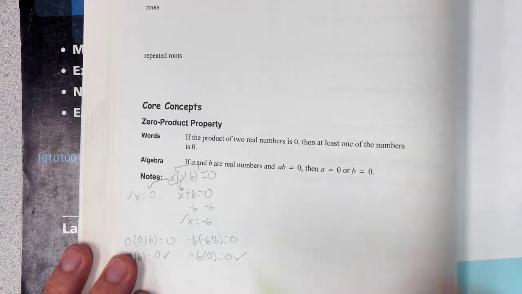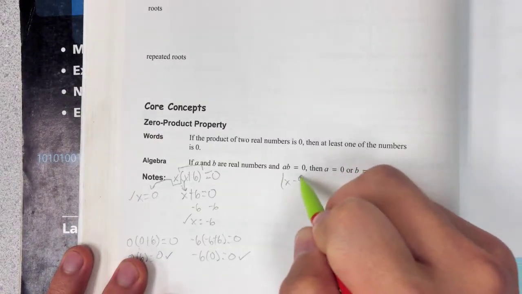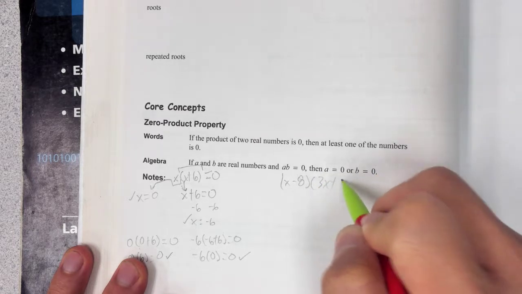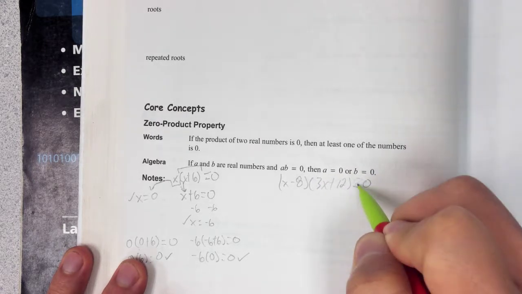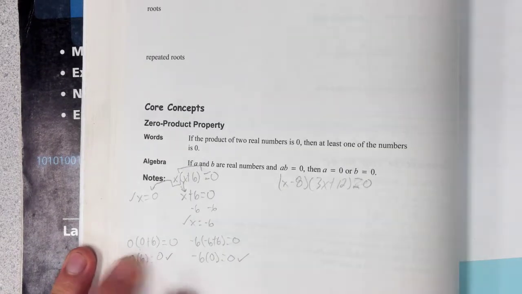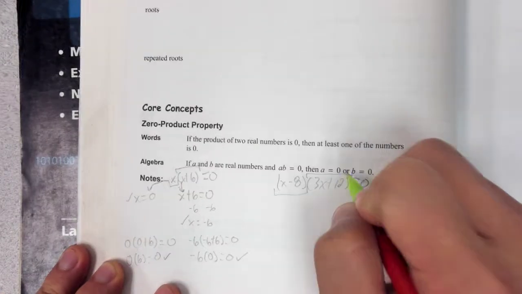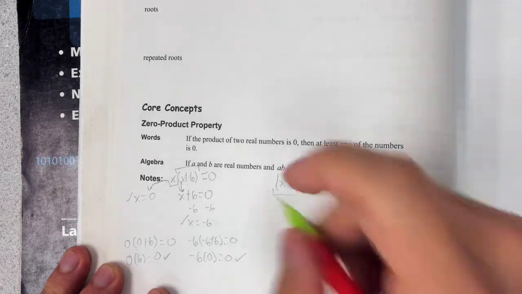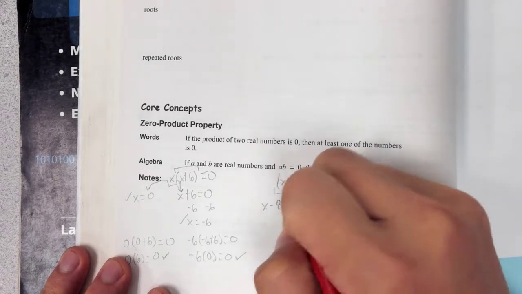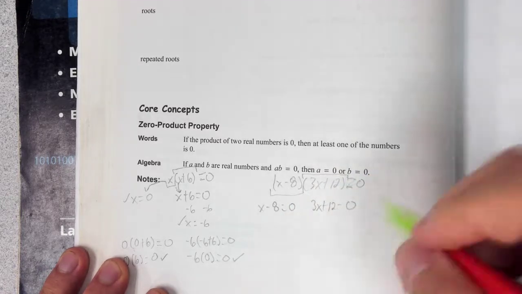All right. As for another example, we could say, let's see, x minus 8 times 3x plus 12 equals 0. And again, you might ask, if the product after you multiply is going to be 0, one of these has to be 0. Which one? It could be either. So I say x minus 8 equals 0, 3x plus 12 equals 0, and then you go ahead and work that out.